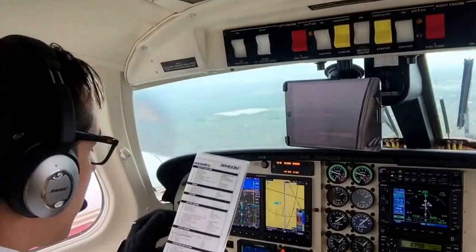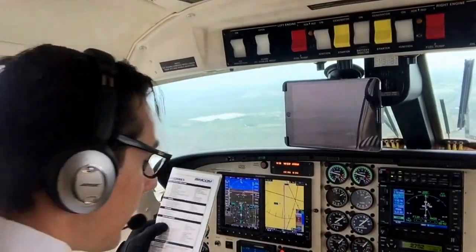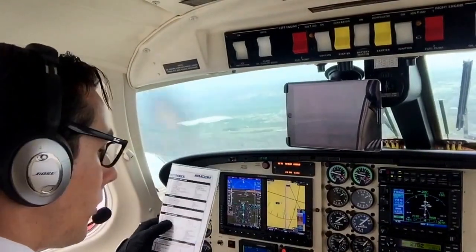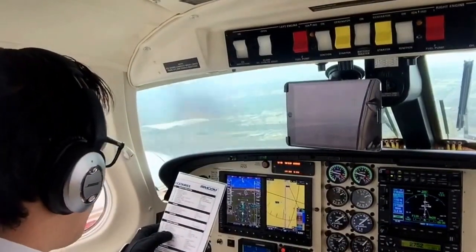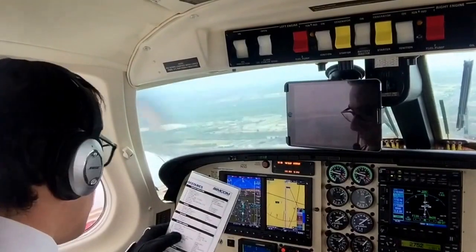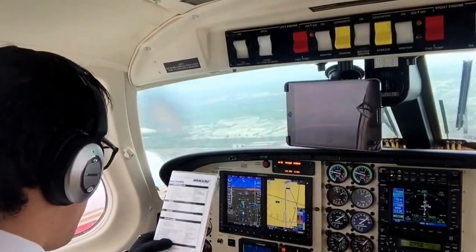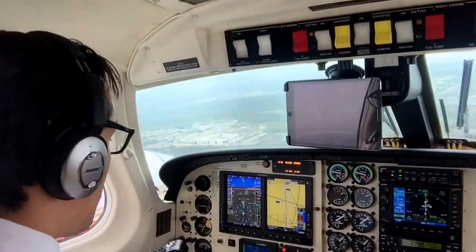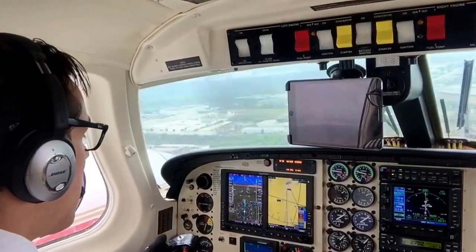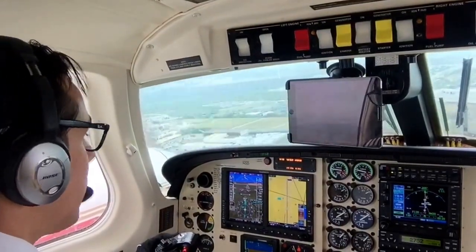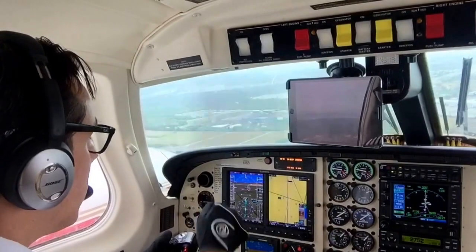So let's do a quick before landing checklist. Seat belts, propeller sync off, good call, prop controls full, cabin pressure check. Good, it's at 0, almost there, and gear is down, lights. 500. Everything is good. 500 feet, and clear to land, Cheyenne 5 Delta. Everything looks good, airspeed is good.